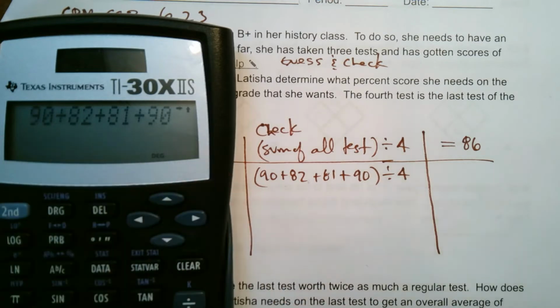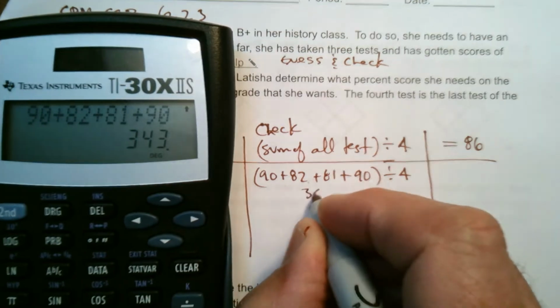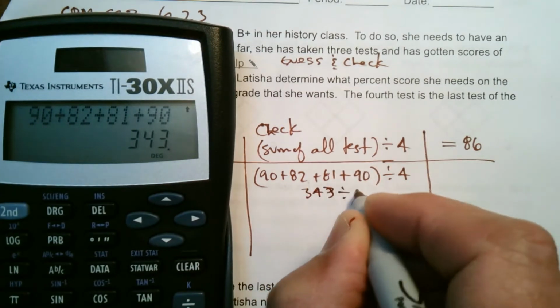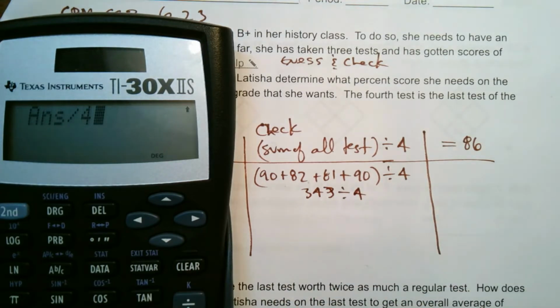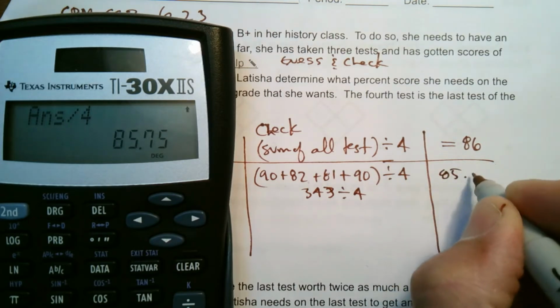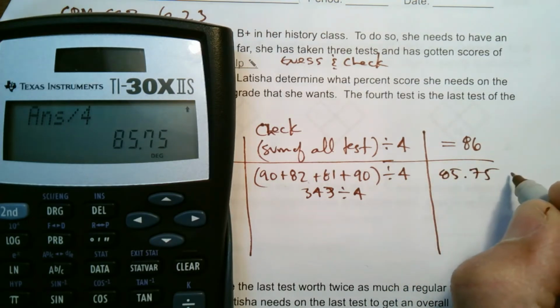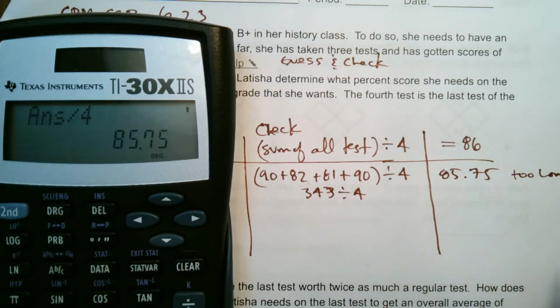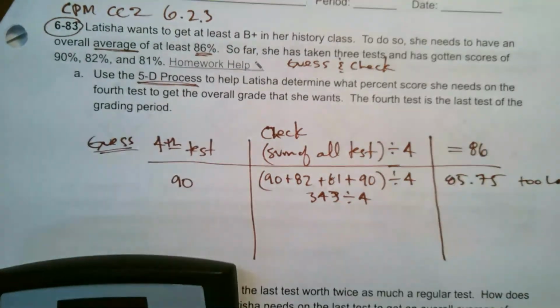So I add all those up, right? I get that sum right there, 343. So the question is what is 343 divided by 4? 343 divided by 4 is 85 point, oh, we're close. 85.75. So that's just slightly too low. So I need to guess higher. So maybe that's pretty close.